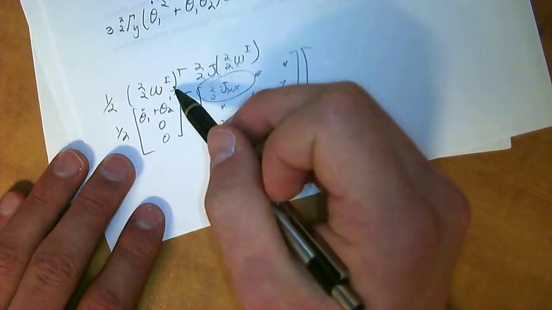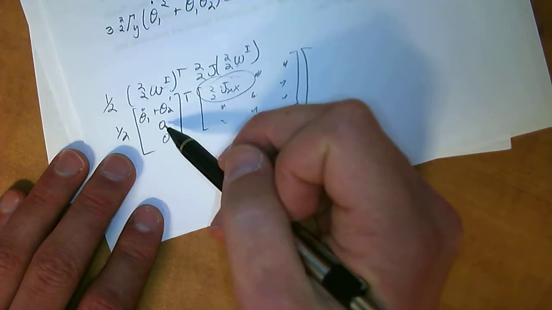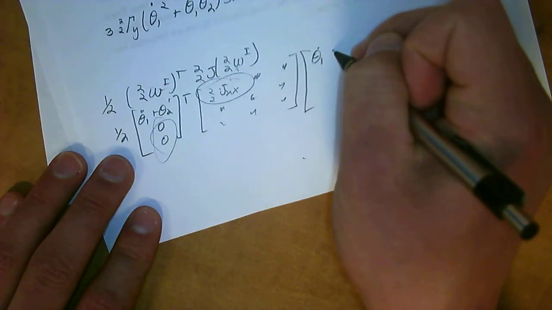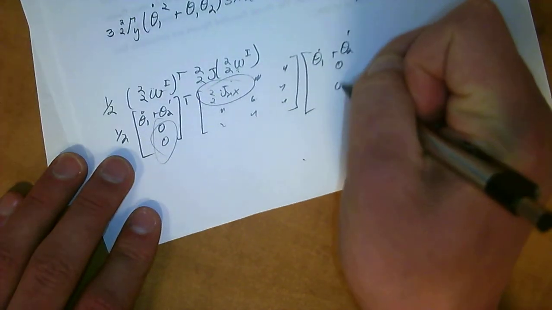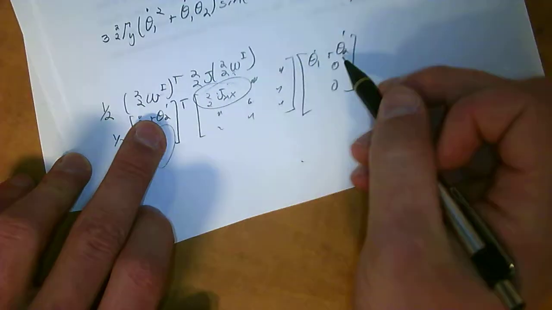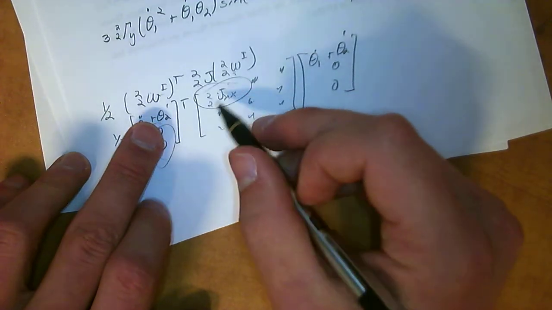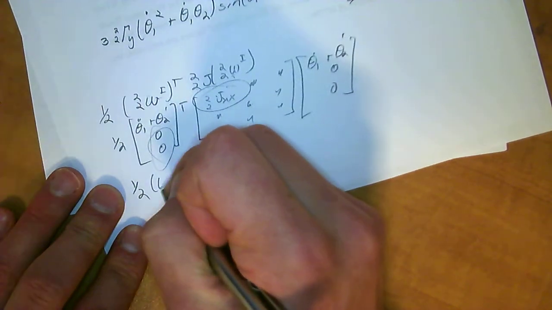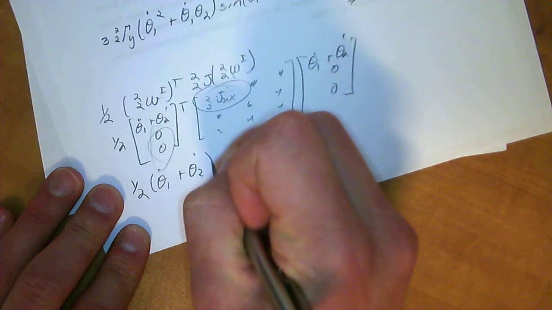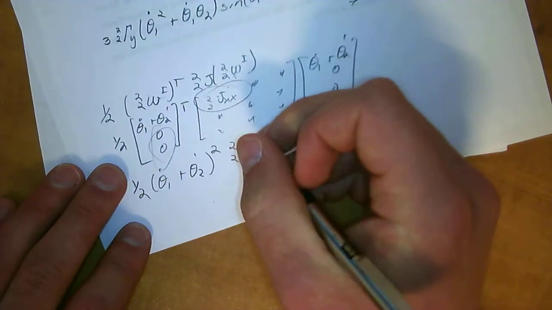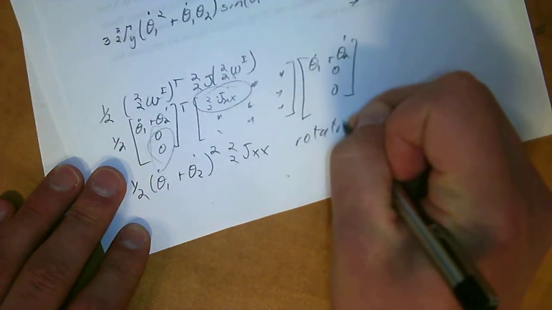Well, that's not always the case. But the transpose of this times this, and the fact that they both have zeros afterwards means you're taking the upper left-hand corner of it. So this will be theta 1 dot plus theta 2 dot 0. These zeros, this is all in the upper top, times the transpose, times the normal one, times the matrix. You only grab this one, so then the answer to this will then be 1/2 of theta 1 dot plus theta 2 dot squared 2 jxx. And this is the rotational energy. Rotational, and this is coupling.